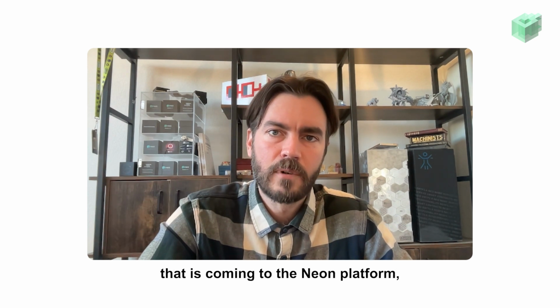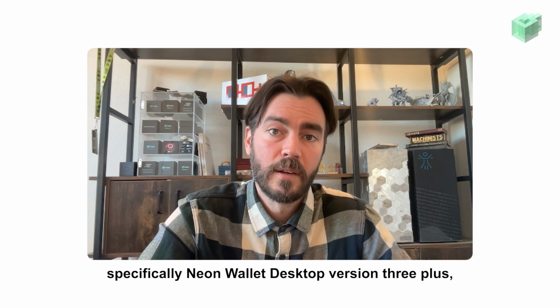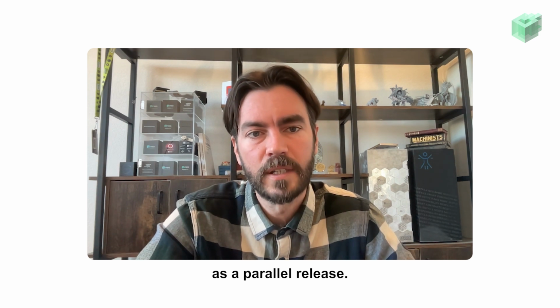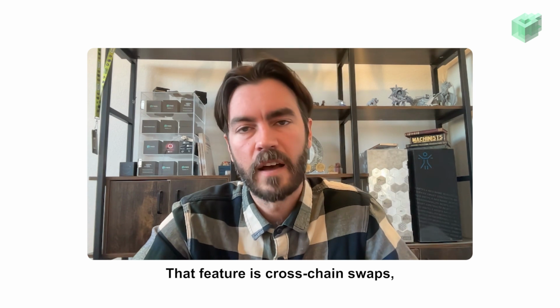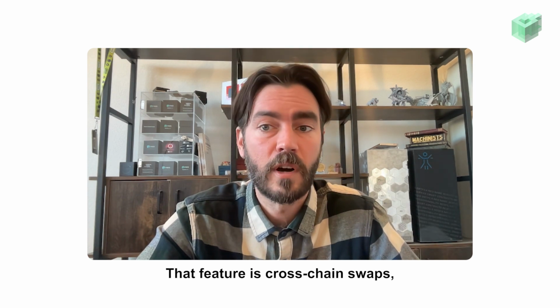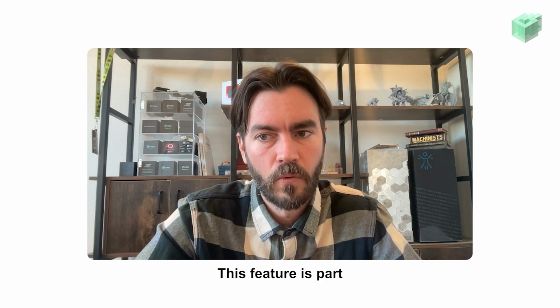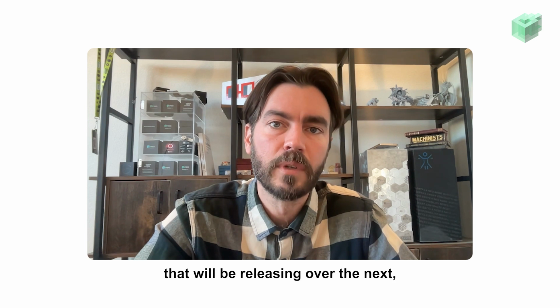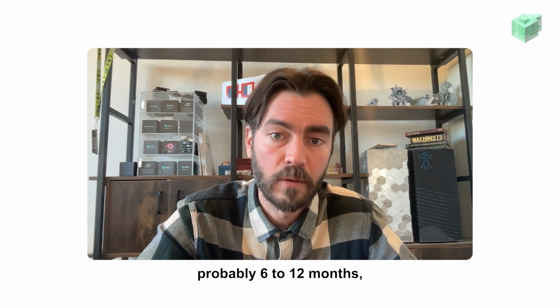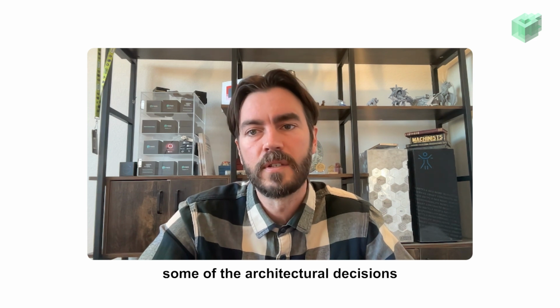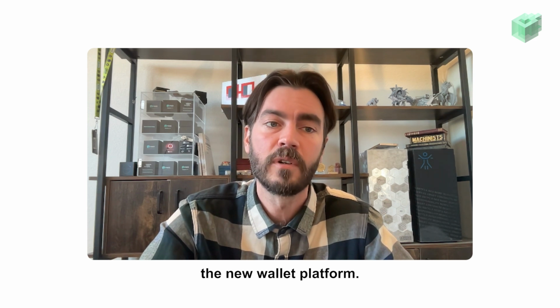Specifically, Neon Wallet Desktop version 3 Plus and Neon Wallet Mobile as a parallel release. And that feature is cross-chain swaps built directly into the wallet. This feature is part of a series of features that we'll be releasing over the next probably 6 to 12 months that will leverage some of the architectural decisions that we built into the new wallet platform.